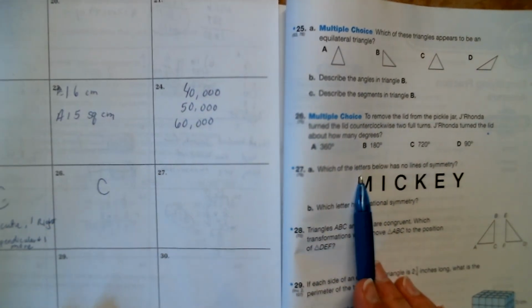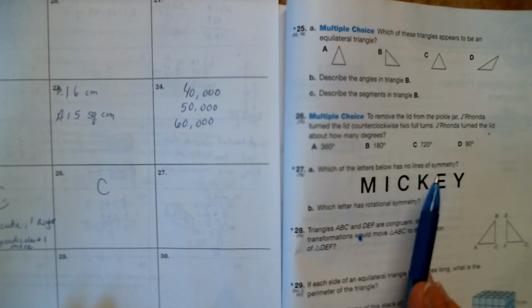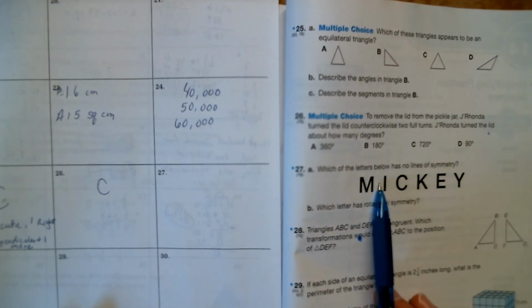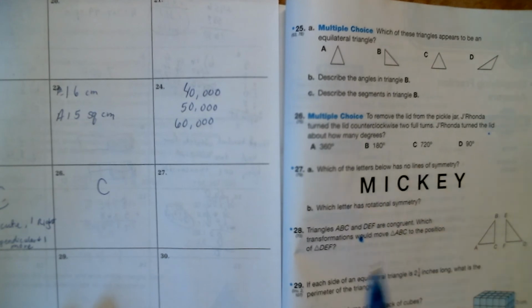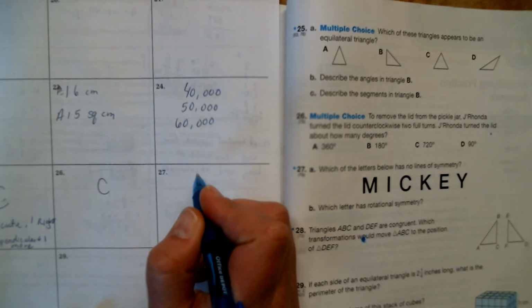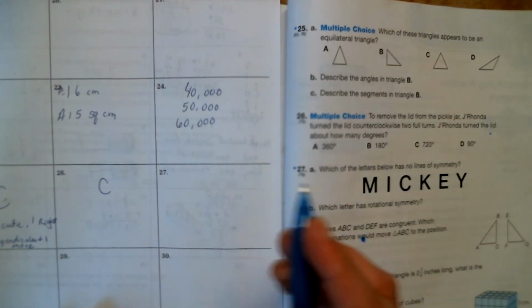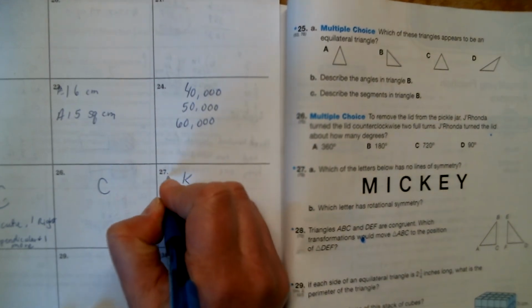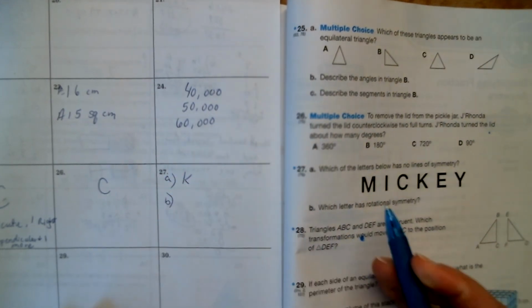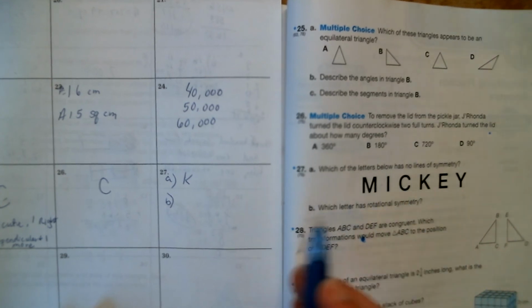27. Which of these letters has no lines of symmetry? None of this one doesn't have another line, so we have no other way to say that it has no line of symmetry. Wait a minute. Nope, Ms. Smith is wrong. We can draw a line straight across, but K we can't split in half. So that's A. B, which letter has rotational symmetry? That's the letter I.